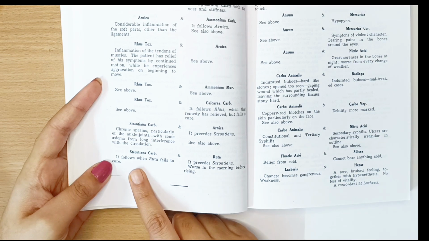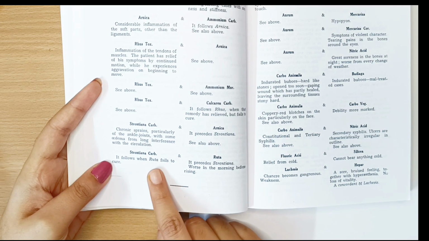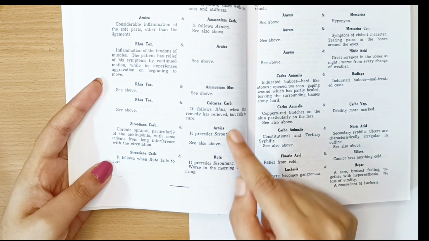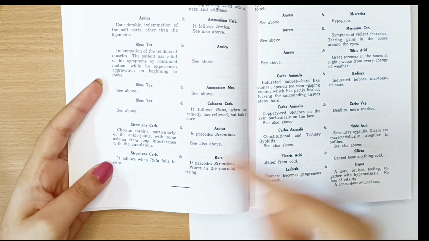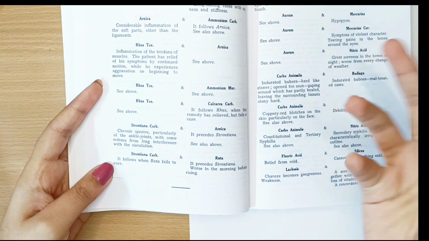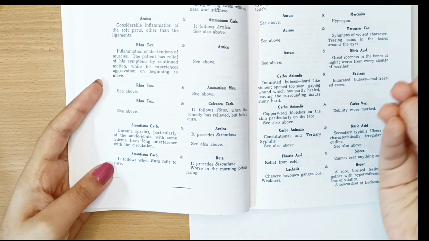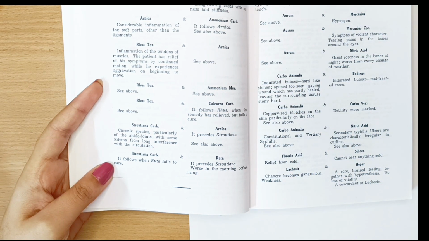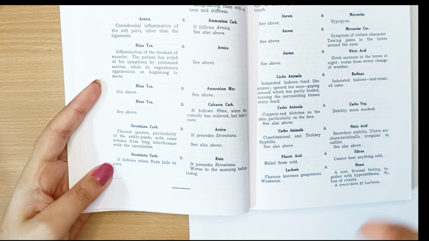Okay, and Strontium carb also follows when Ruta fails to cure. So you can give it after Arnica, you can give it after Ruta. So you gave Arnica and it did not help, you gave Ruta and it did not help much, or it helped, it relieved to a certain extent, and then it has stopped acting. You can then use Strontium carb for sprains.